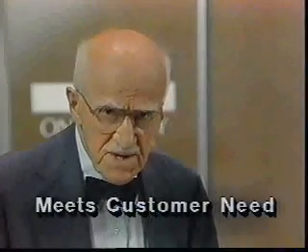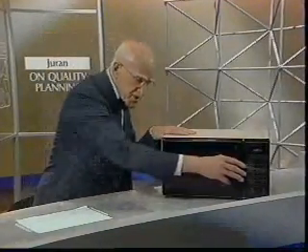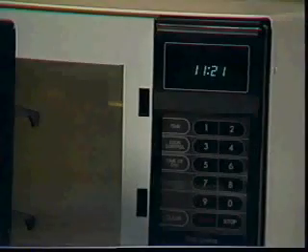The first is the feature meets a customer need. Here's a microwave oven. It has hundreds of separate features. One of them is a safety switch. That switch serves a customer need for safe operation. If the user opens the door during operation, the switch shuts off the power.